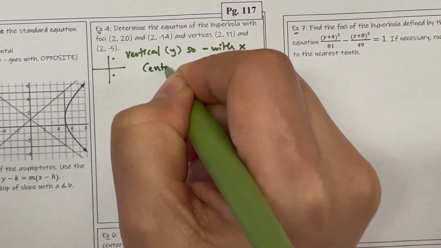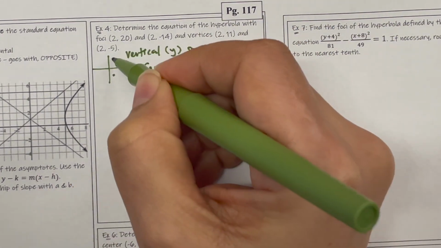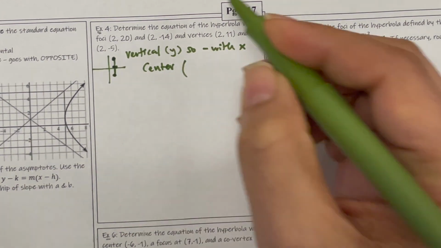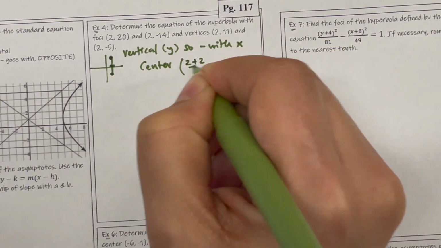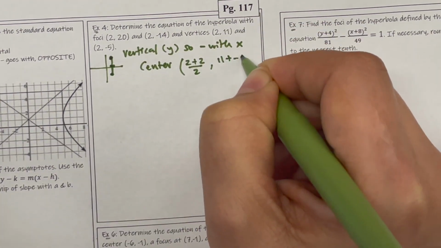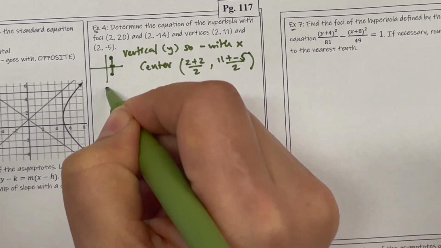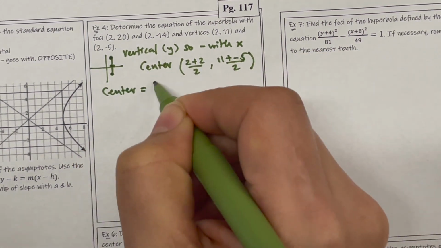All right, so what is my center? Remember, the center is the middle from one vertex to the other. So add them together and divide by 2. That's going to be my center, which is (2, 3).